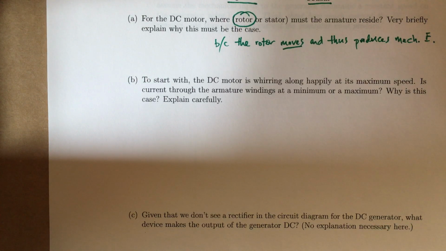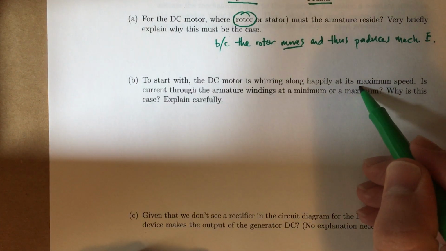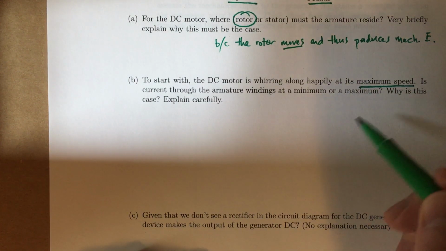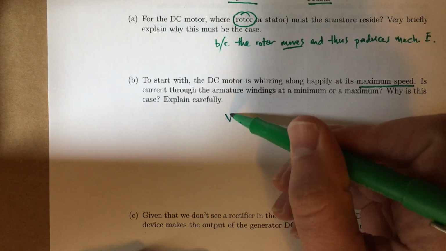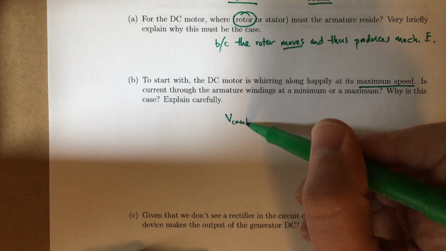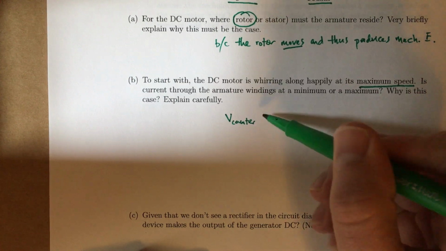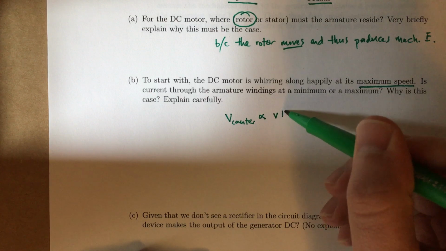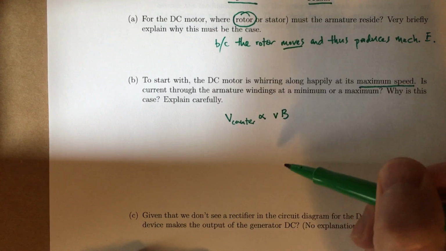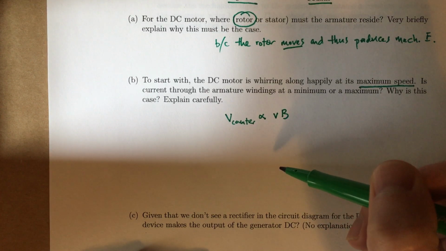maximum speed. Is current through the armature windings at a minimum or a maximum? Why is this the case? Explain carefully. Okay, so if it's at its maximum speed, that's the key bit of information here, and we look at the relationship between counter voltage and velocity of the rotor and the magnetic field applied to the rotor.